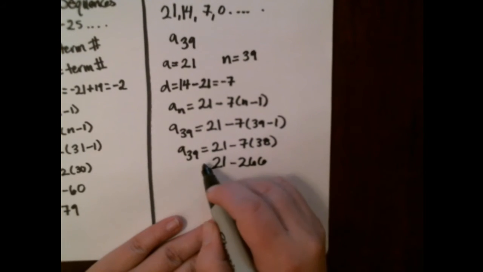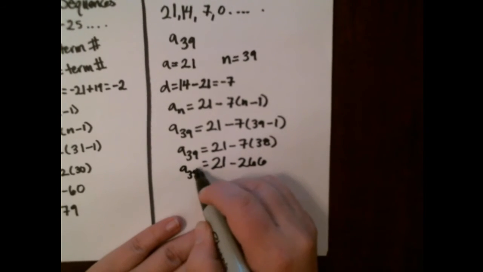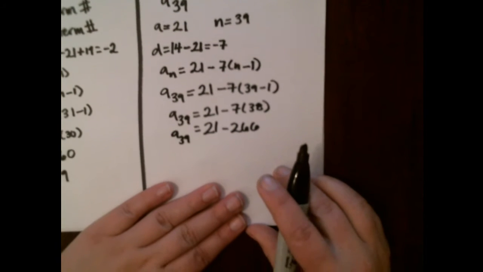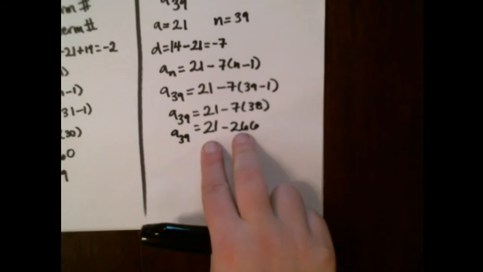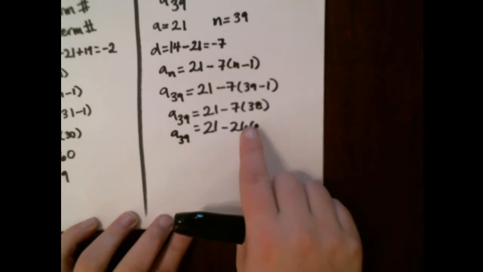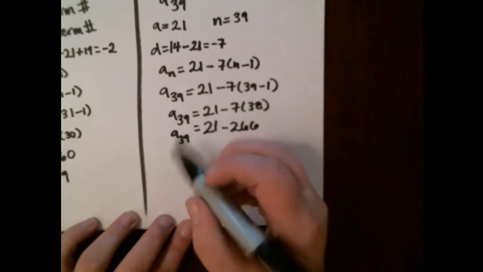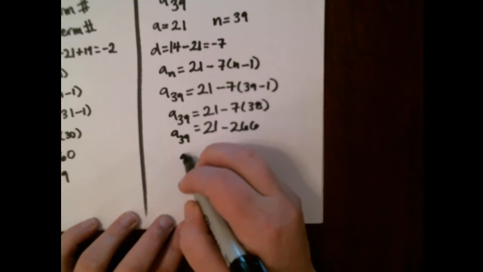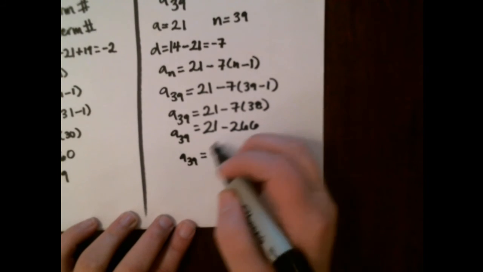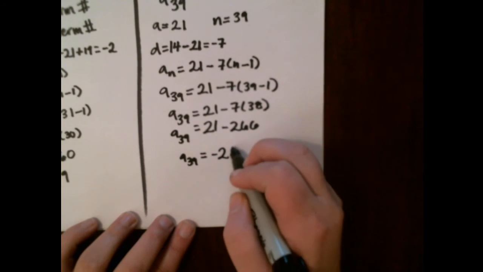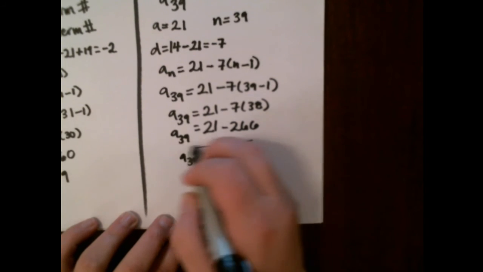The 21 stays, the A39 stays. Different signs, so it's going to subtract. Notice that the negative is bigger, so we took more steps back. So I'm going to have negative 245. And that's my answer.